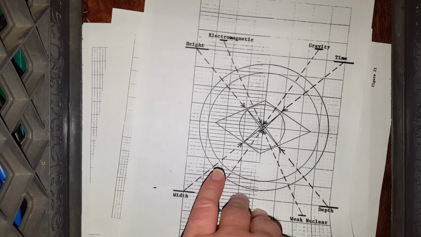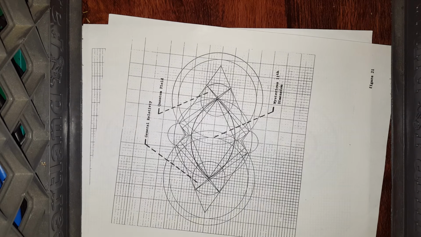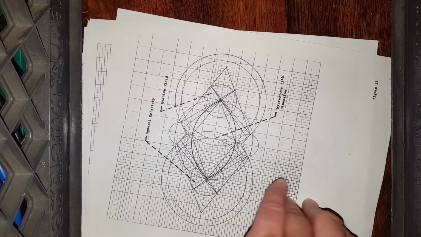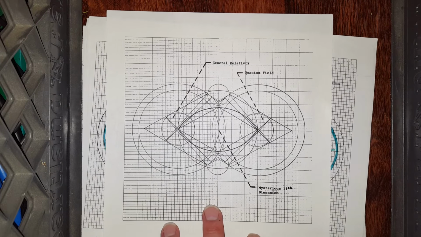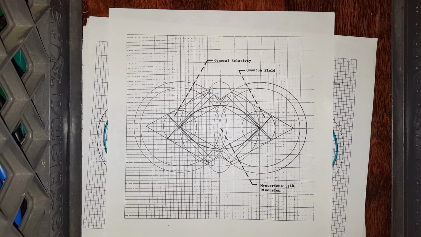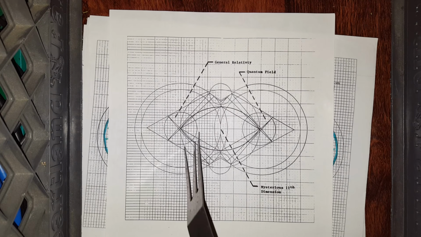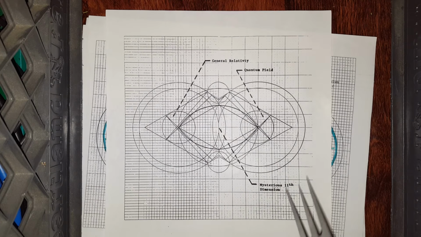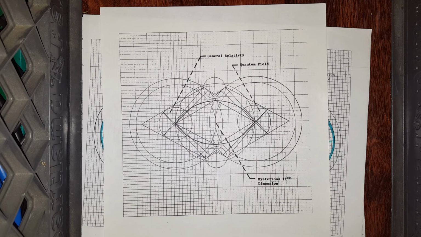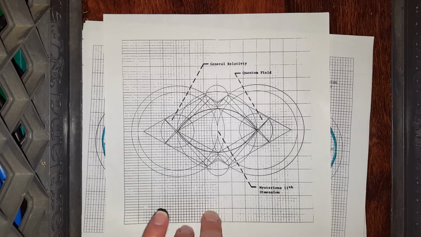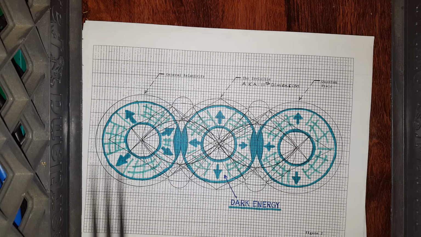The problem is, we discovered that was too limited, so we expanded the universe. This is where we are today. This is known as the 11th dimensional string theory, where we have general relativity and we have quantum physics and we have the 11th dimension, which they say is this mysterious dimension that exists outside of the 10th dimension, which unifies the four forces. Well, they're pretty close, but we had to expand it out into this universe.